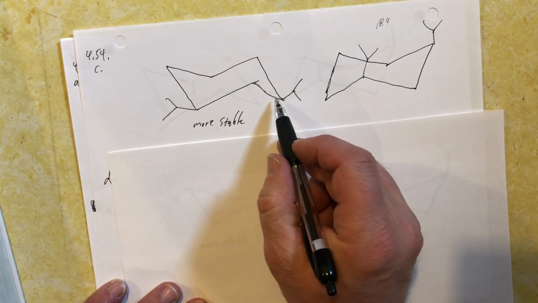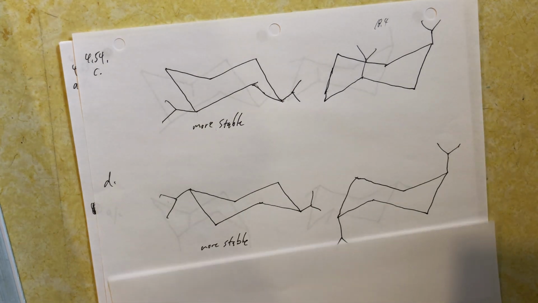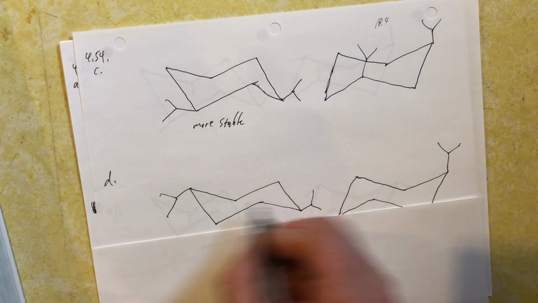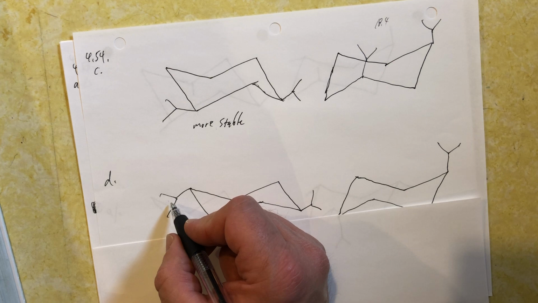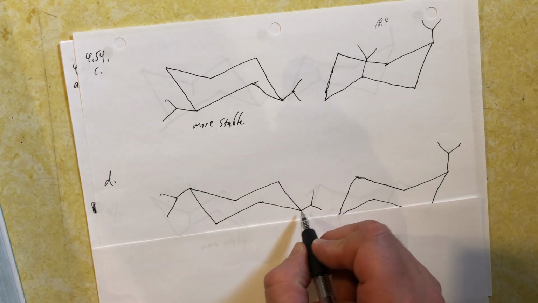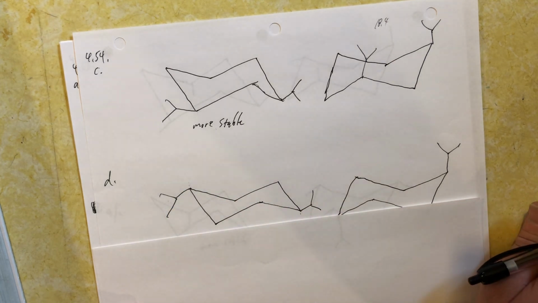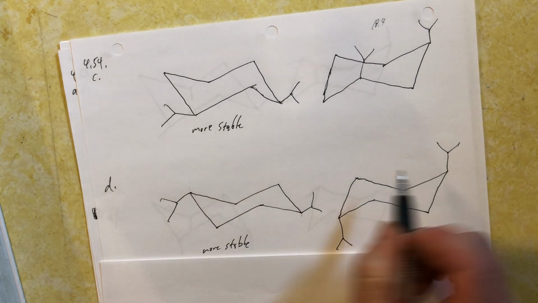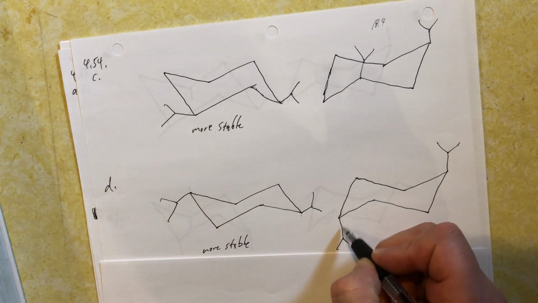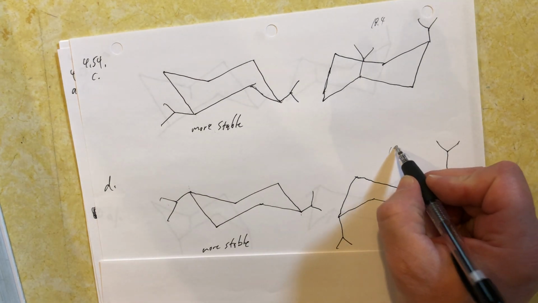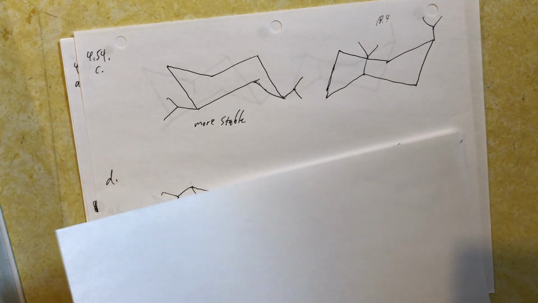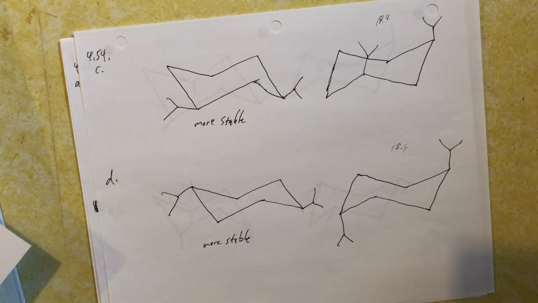And if I go to the 4th position out here, this one's up, this one is down, so this is trans, because the hydrogen is axial here and there. So if I flip the chair, this one is up, and this one is down. Again, this is about 18.4, or whatever I said it was earlier. So the more stable one is the one on the left.